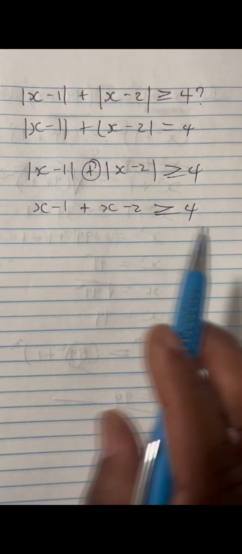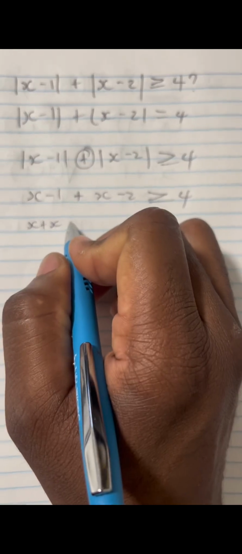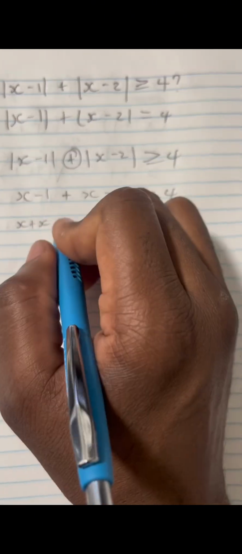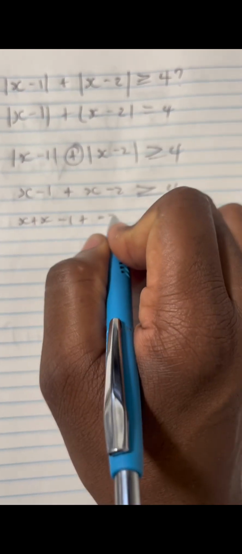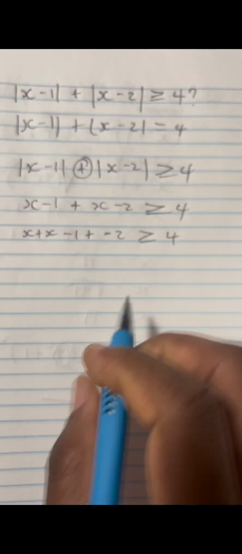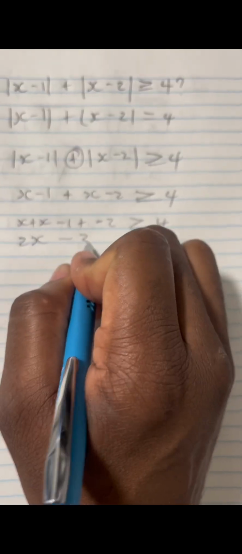So what we're going to do is group like terms, the x's, and then we group the unlike, or the constant terms. I say unlike, these are the same. So we group these terms. Now we're going to have 2x here, and here we're going to have -3.